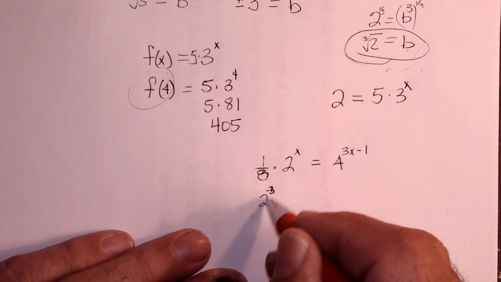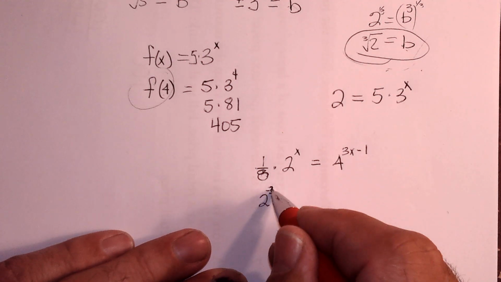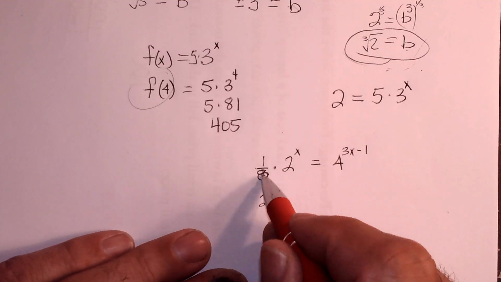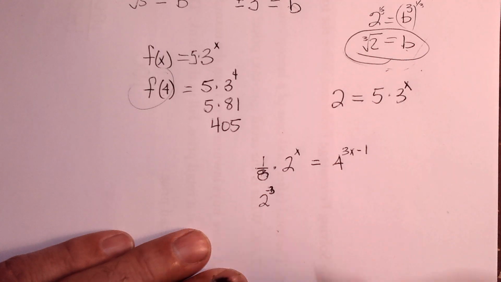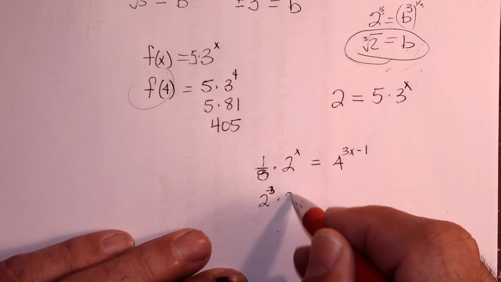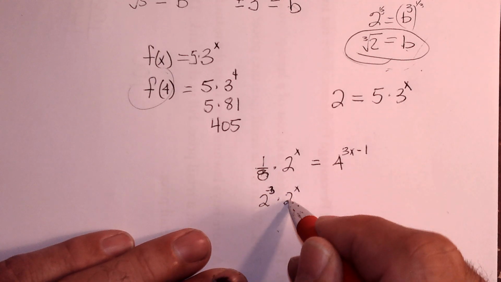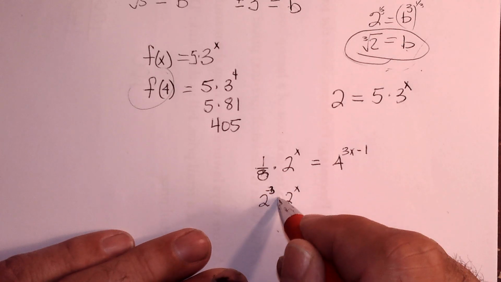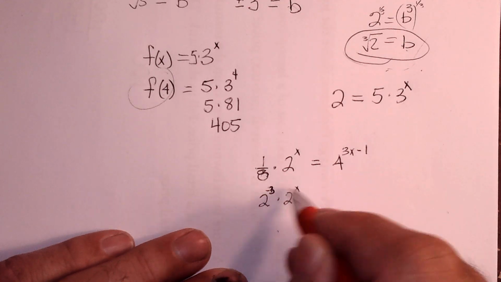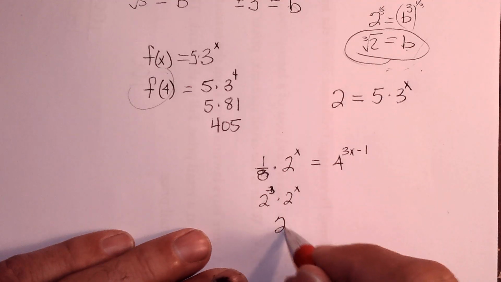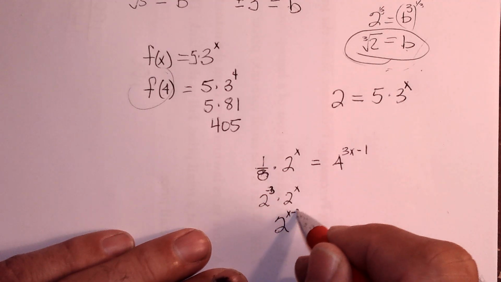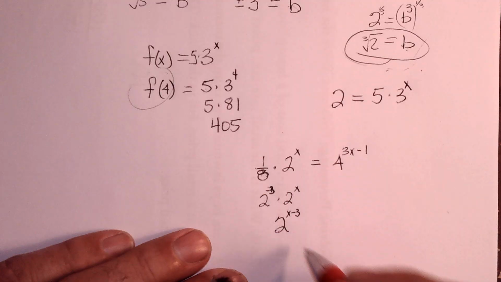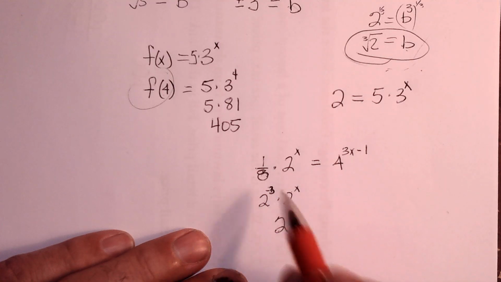The minus means put the 2 to the 3rd in the denominator. 2 to the 3rd is 8. So that's another name for 1/8 times 2 to the x. So these have like bases. When you multiply with like bases, you add the exponents. So this is 2 to the x minus 3, or minus 3 plus x. We add the powers when we multiply.